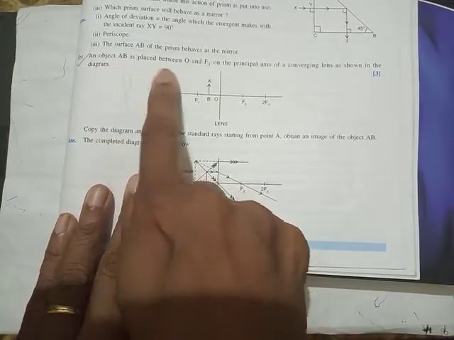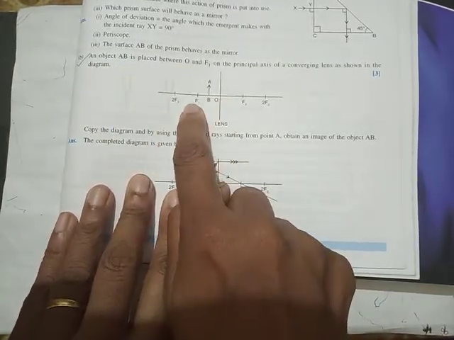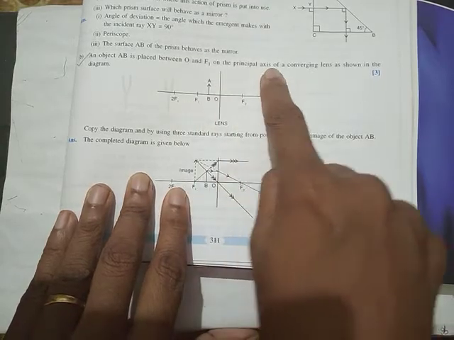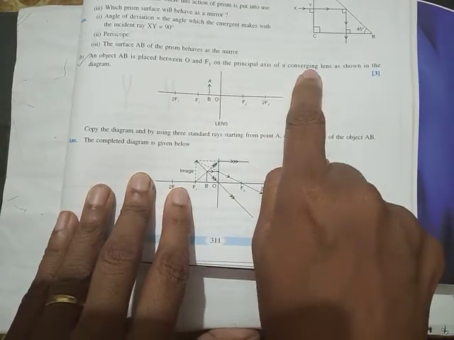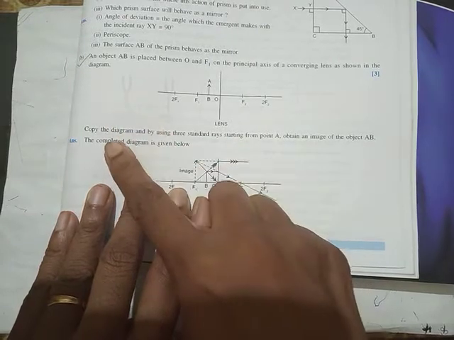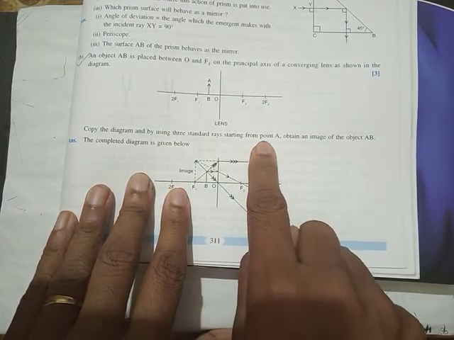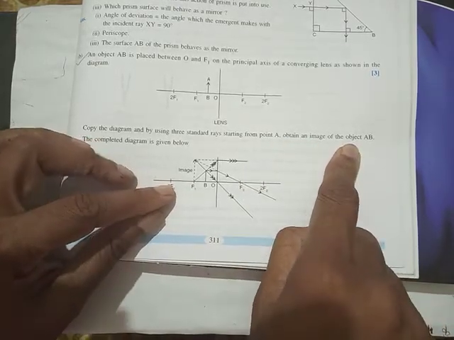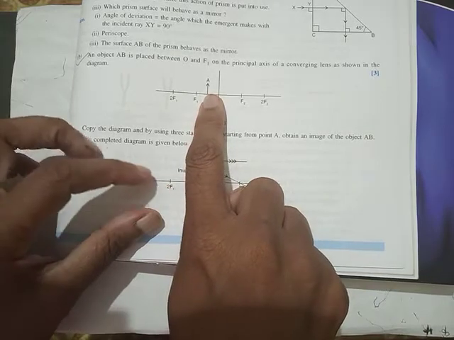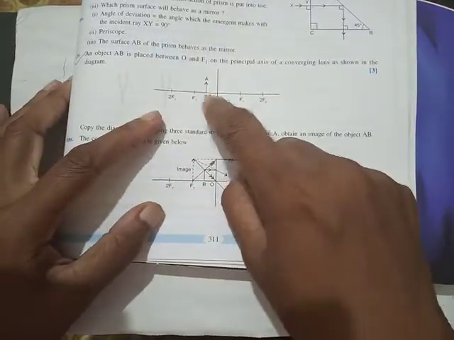This was another question the same year. An object AB is placed between O and F1 on the principal axis of a converging lens, meaning convex lens, as shown in the diagram. Copy the diagram by using 3 standard rays starting from point A. Obtain an image of the object AB. Now usually we use only 2 rays. Here they are asking you to take 3 standard rays. So how will your diagram be?